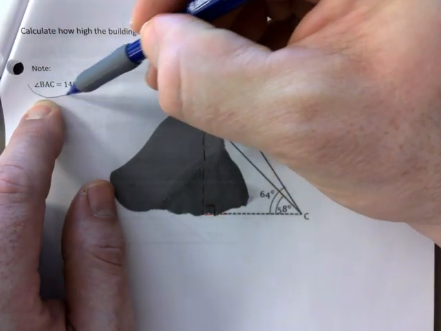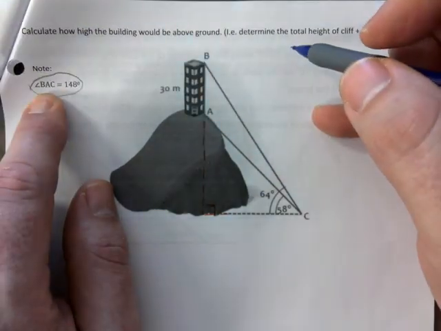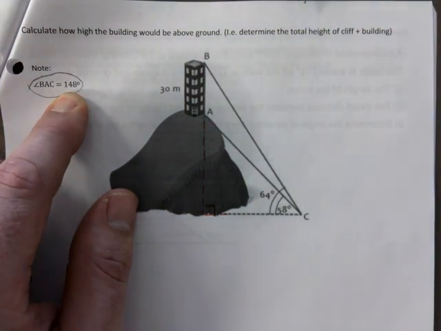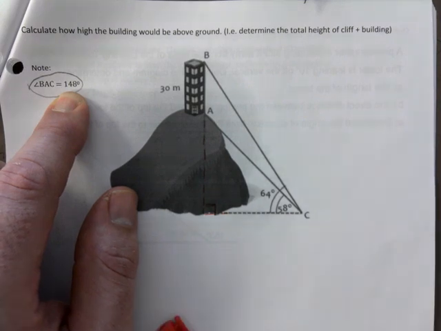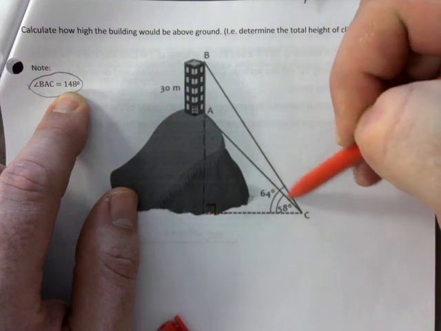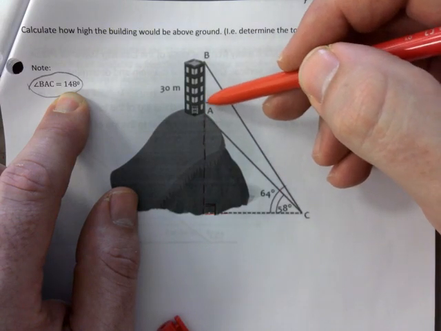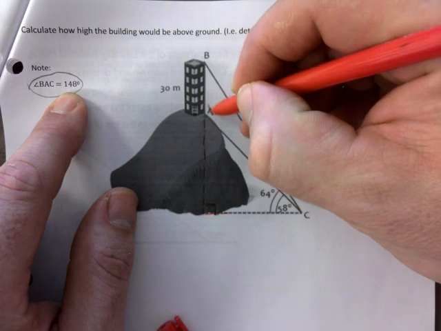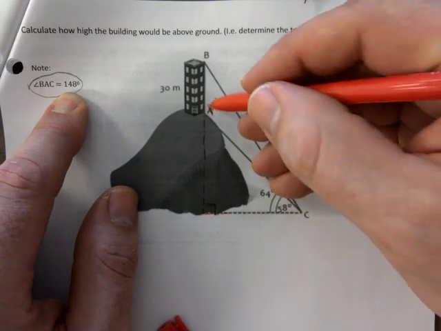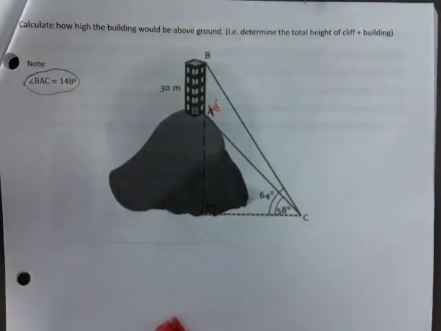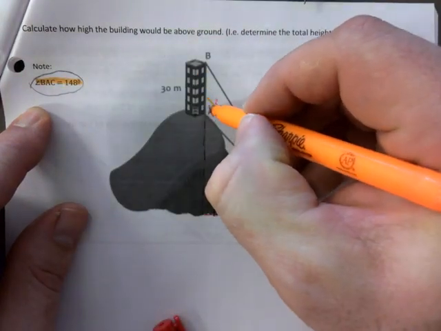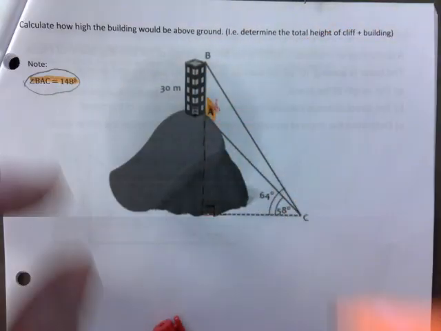Do you know what this is telling us? Angle BAC is 148. I'm going to use a red pen for everything I add to this. Where is BAC? It's this one right here. So you can write in 148 right there. Maybe I'll use a highlighter for that. This whole angle here is BAC, which is 148.